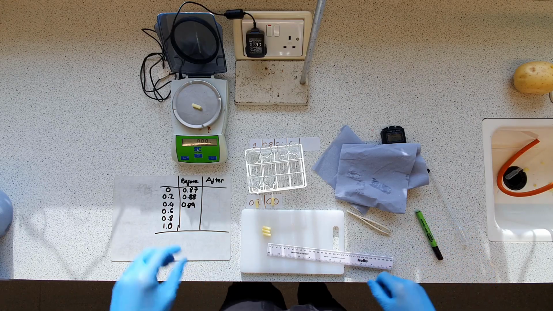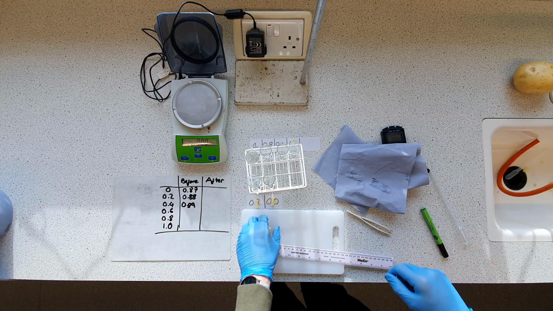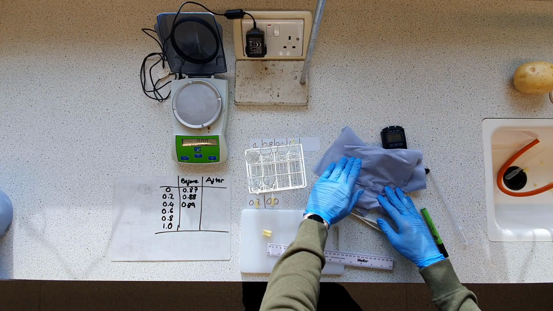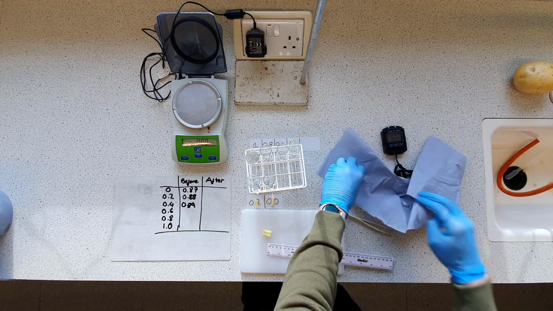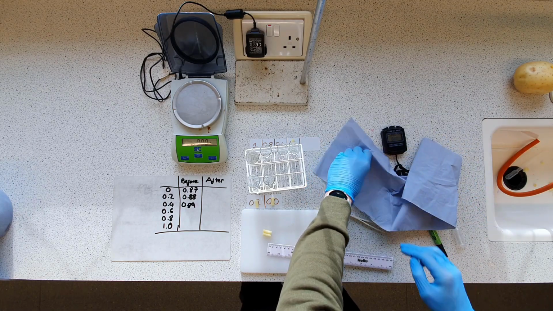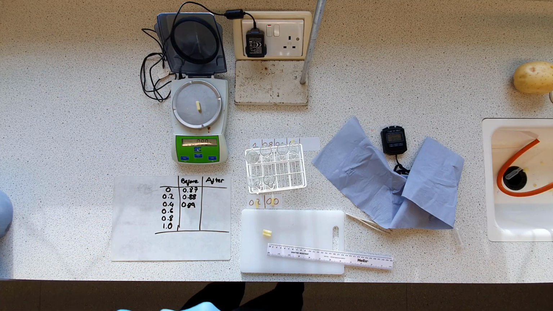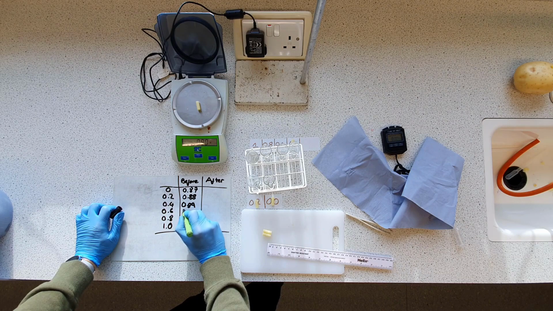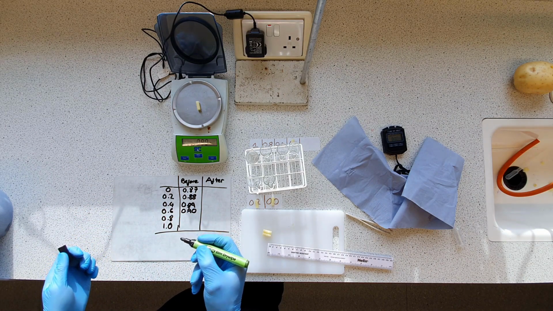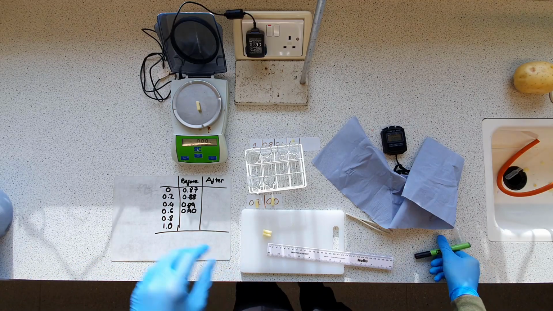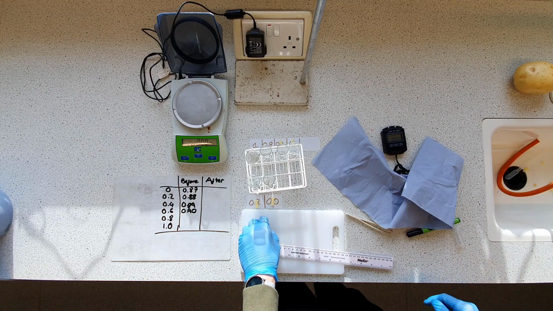You'll have to forgive my handwriting. 0.84. There we are. This is, sorry, 0.4, 0.84. Too many numbers. This is going to be our 0.6 core. Oof, 0.9. Oh, 0.9. I'm going 0.9. That's going in our 0.6 tube.